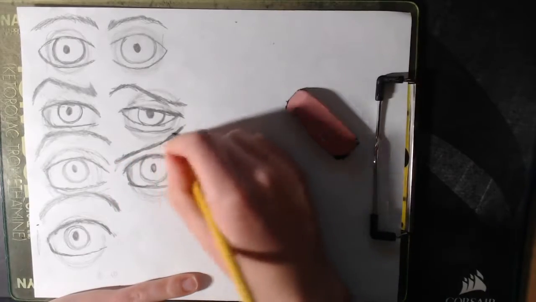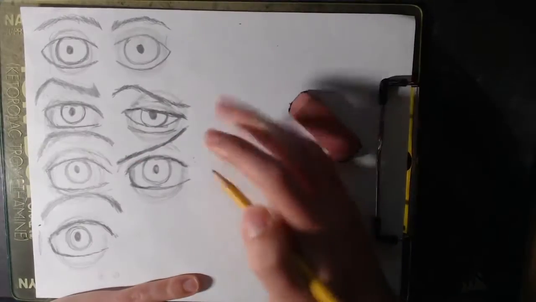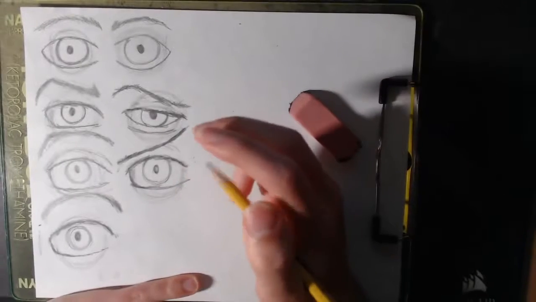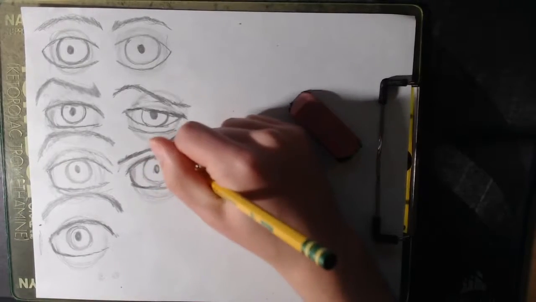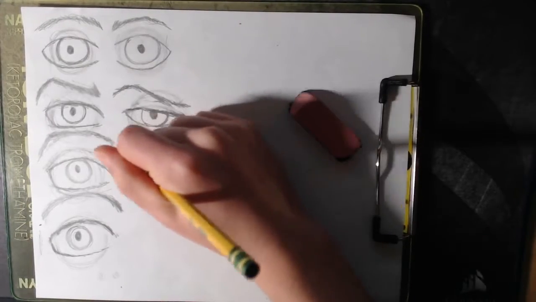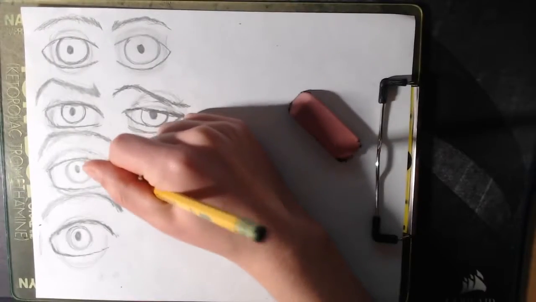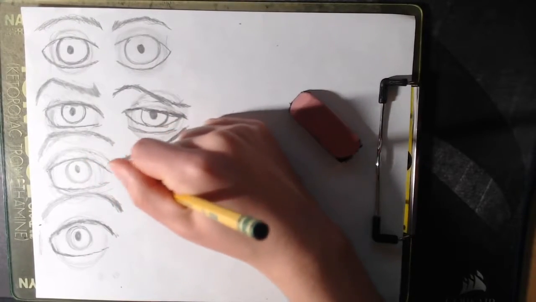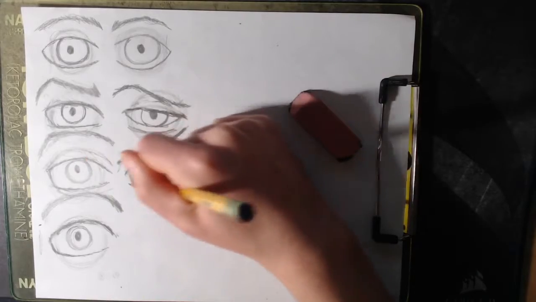I hope you're getting something out of this. I hope that this is helping you with your drawing, with your journey as an artist. Or if you just want to have fun and draw eyes, you're just starting out, I hope you're enjoying this.